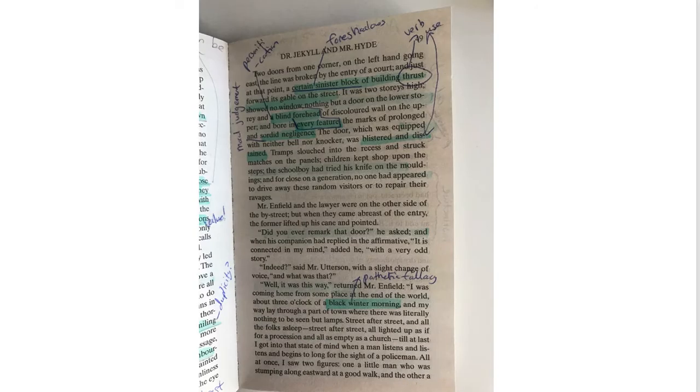Let's turn over the page now, and we would be on page 49. And we start describing this slightly less salubrious building. It is looking run down, it is broken, and we have this idea of a certain sinister block of building. So we've got this foreshadowing that this, in the Gothic tradition, is a place where mysterious, unsettling, and terrible things might be happening. Interesting use of the verb thrust, which is a very strong verb.